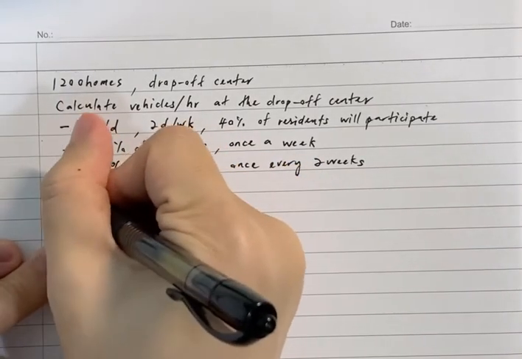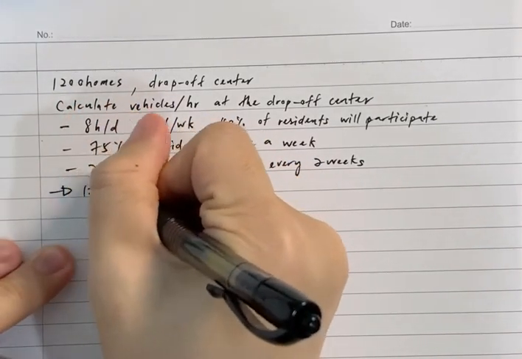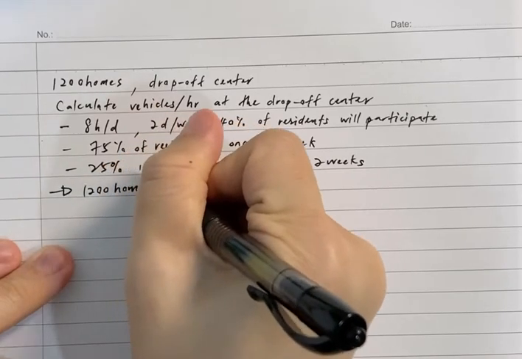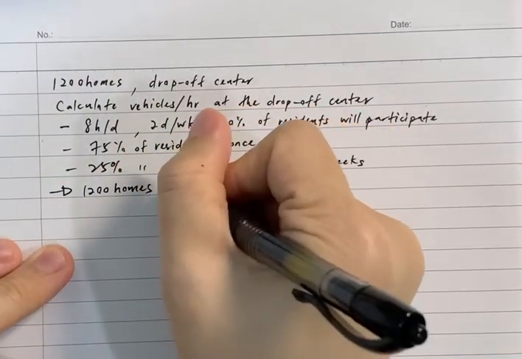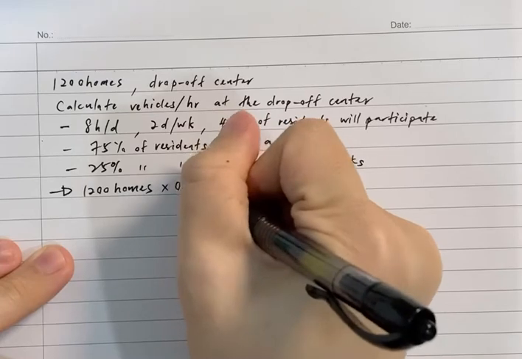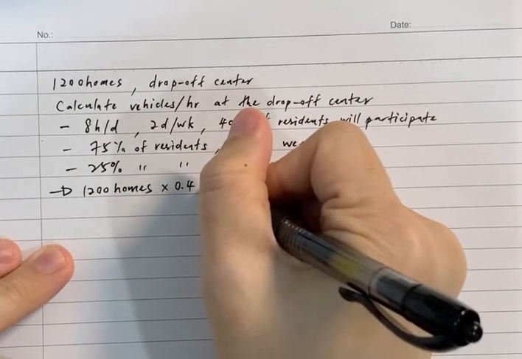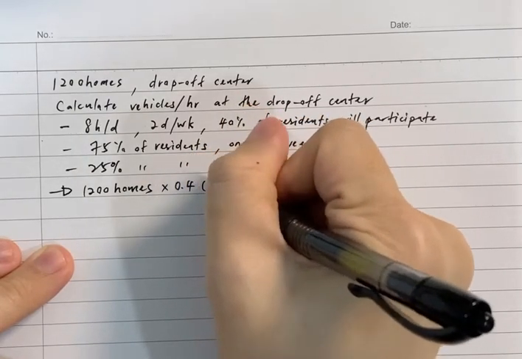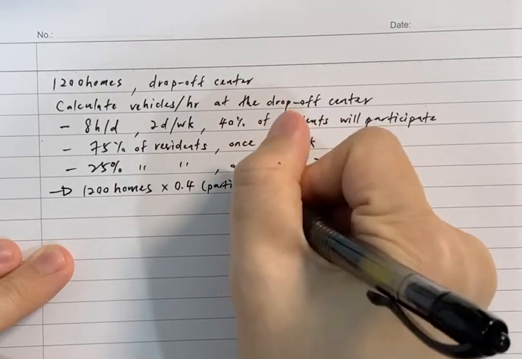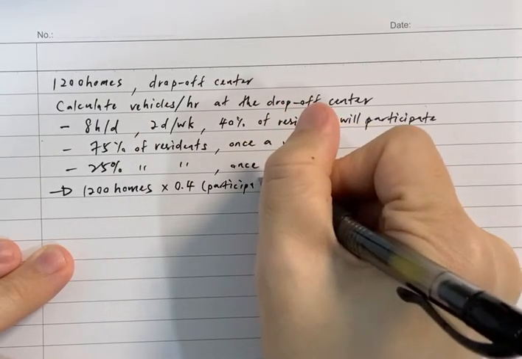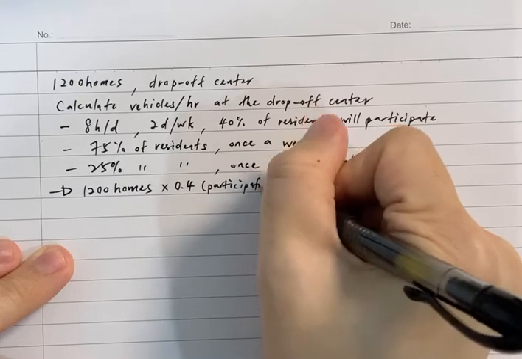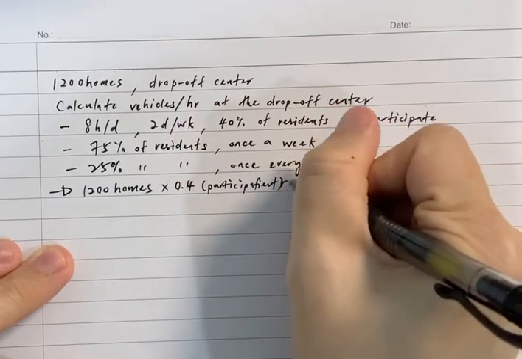Okay, let's do the calculation. There are 1,200 homes, and out of that, only 40% is the participation rate.